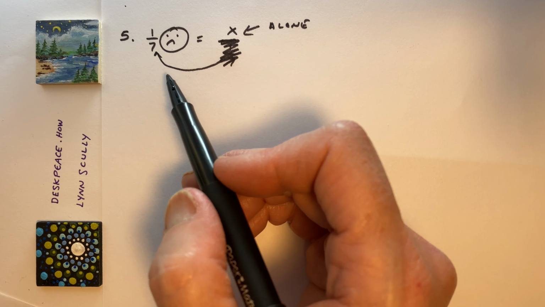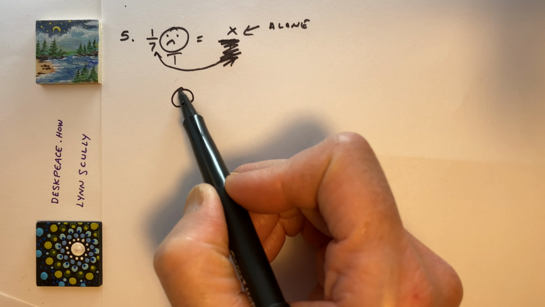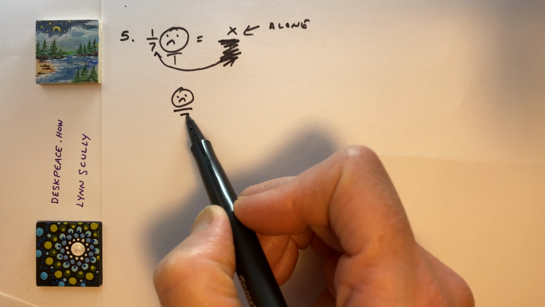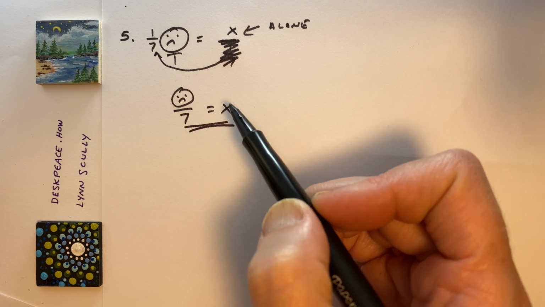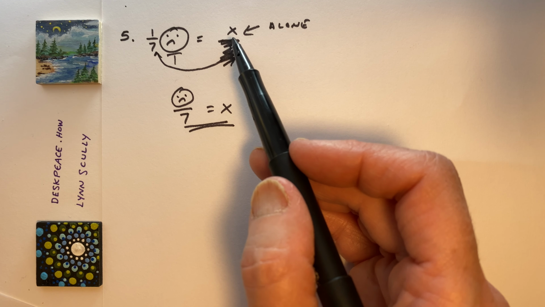Let's see if I can multiply. The only thing I can do is make this into a single fraction. I'm getting sad face over 7. Remember, it doesn't matter what the symbol is. Your goal is just to get your unknown alone.